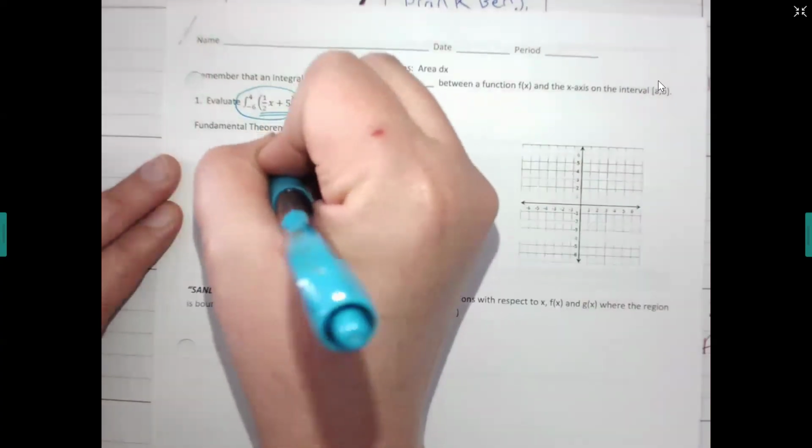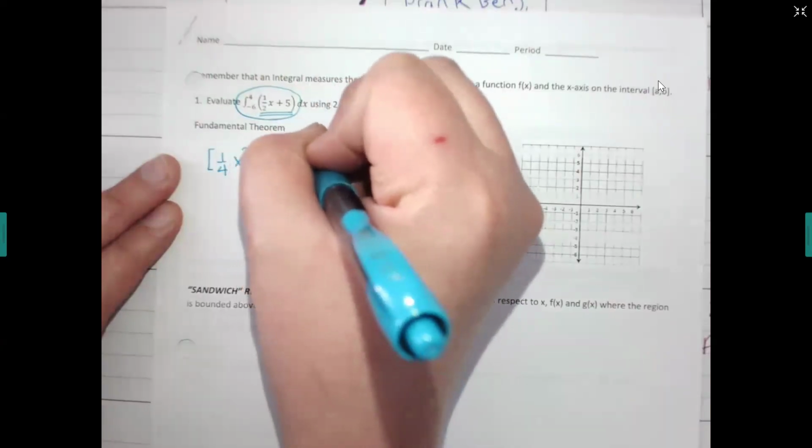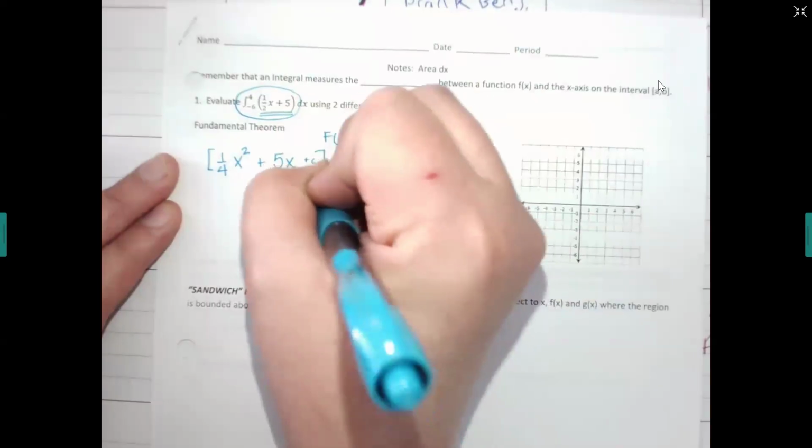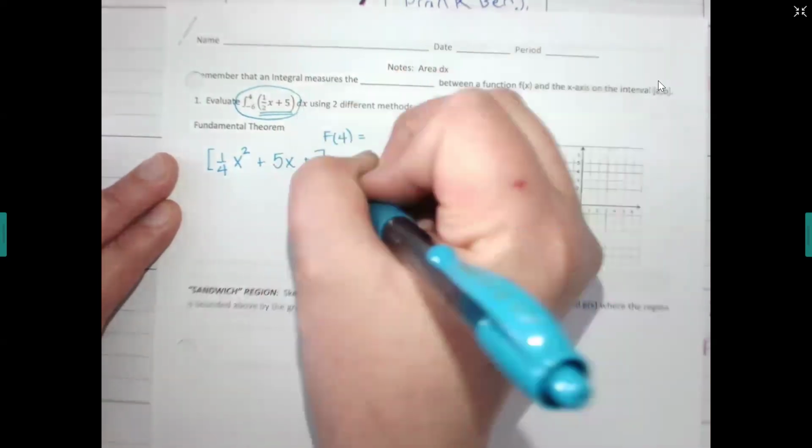So x goes to x squared, and then I have to divide by 2 on the half, which makes it a fourth. What's the antiderivative of 5? Okay, technically plus c, but nobody cares because we have endpoints. Then we're going to plug in the 4 and the -6, and then subtract.